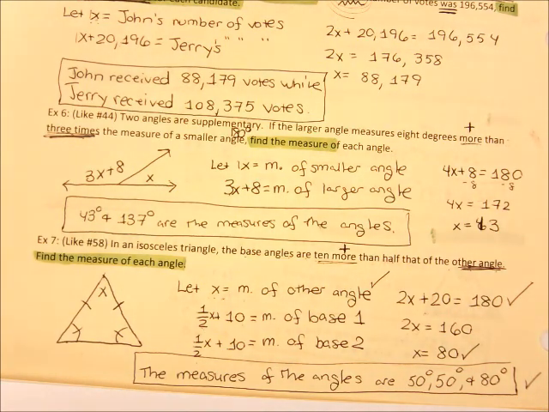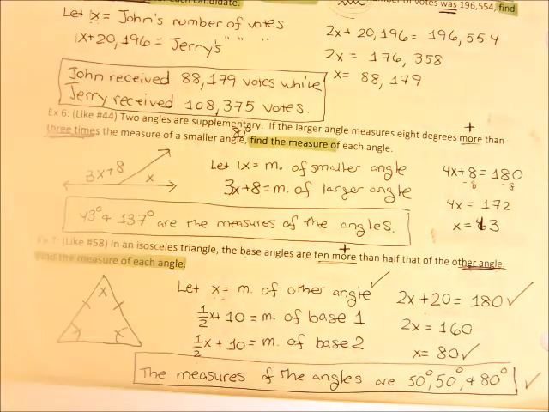Now, your homework, I gave you yellow notes today. You get yellow homework. Yay. Woo.